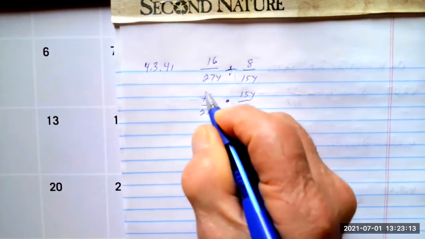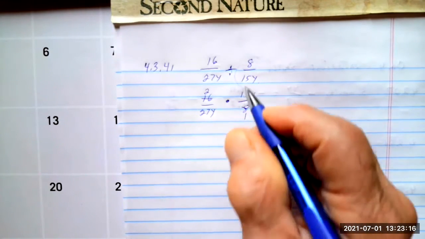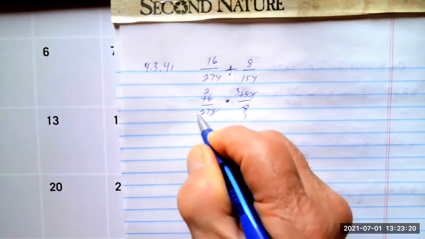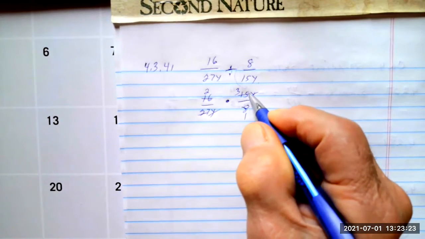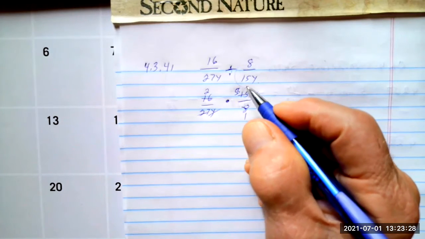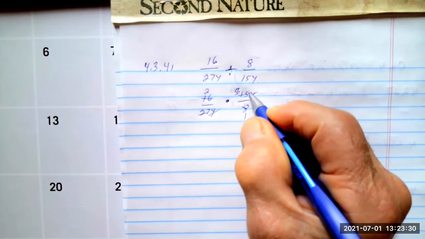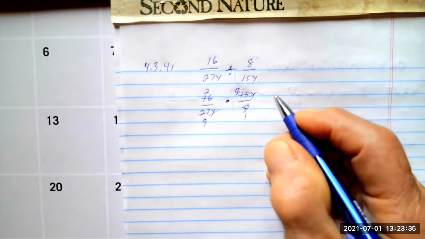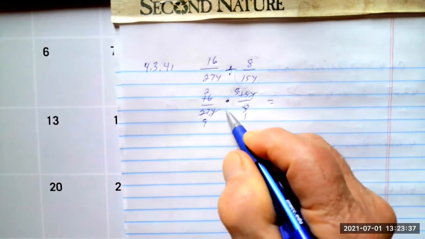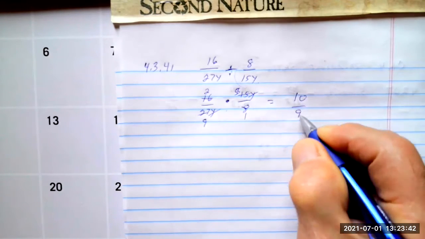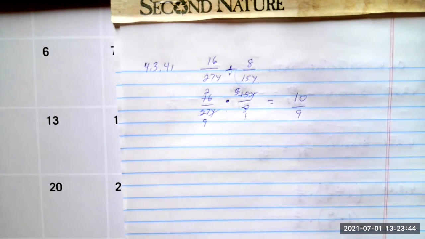8 into 8 is 1, 8 into 16 is twice. The y's are going to cancel. 3 into 15 is 5. 3 into 27 is 9. Now I can multiply across. 2 times 5 would be 10, and 9 times 1 would be 9.